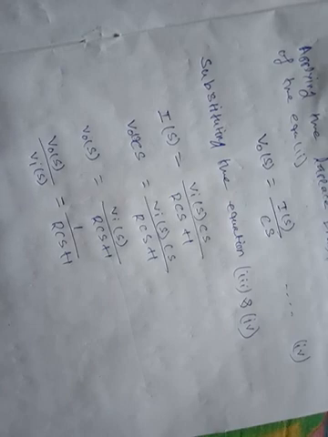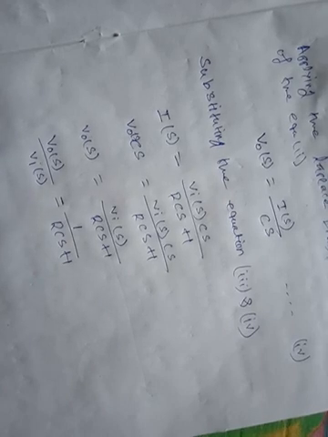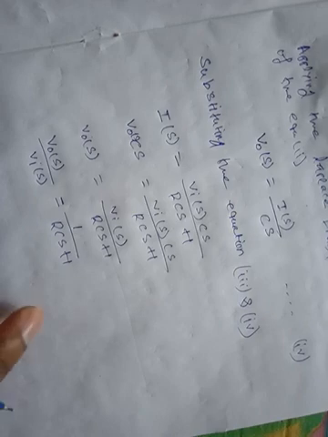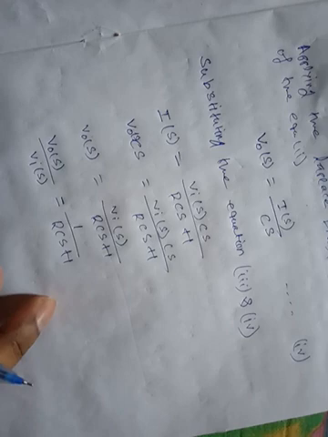Here, in the case of the RC circuit, note that the input voltage is Vi and the output voltage is V0.